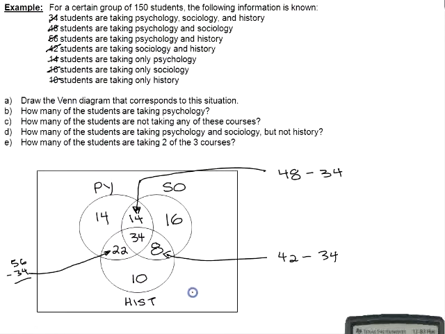Now, we've almost completed our Venn diagram. The one thing we haven't determined yet is how many students from these 150 are not taking any of these classes. So to figure out how many students are not taking psychology or sociology or history, we take the 150 students that this problem is talking about, and we subtract off 14, 14, 16.